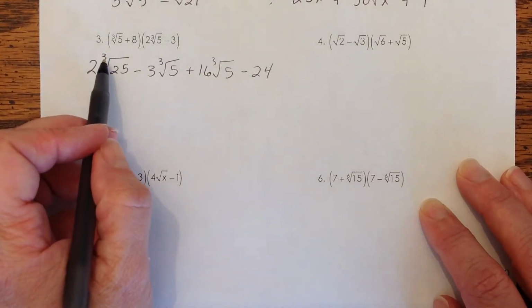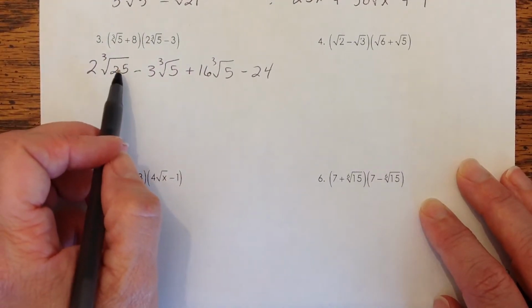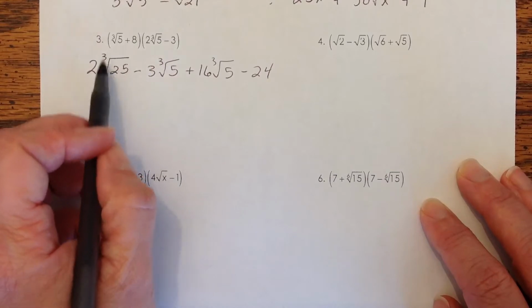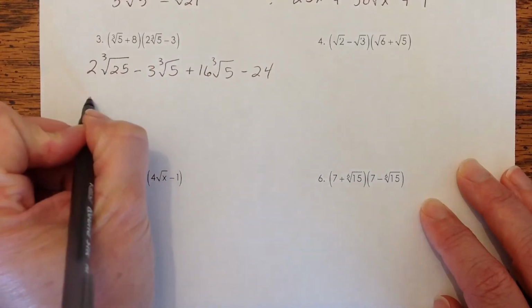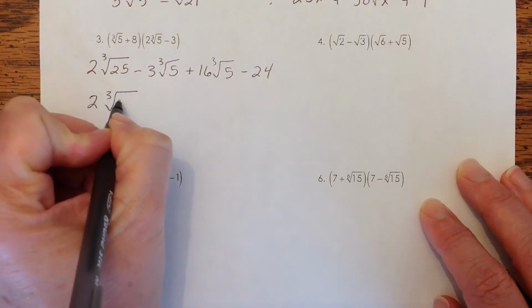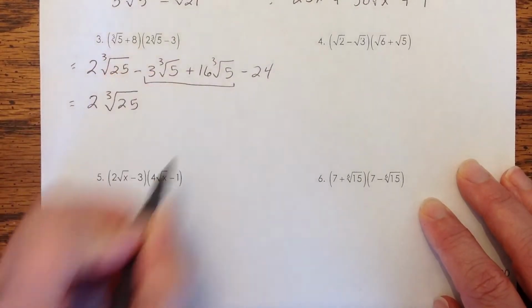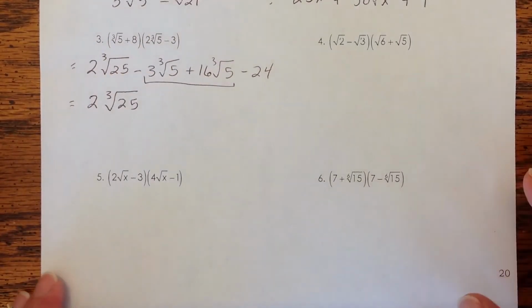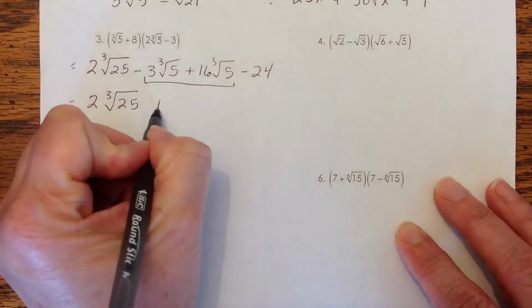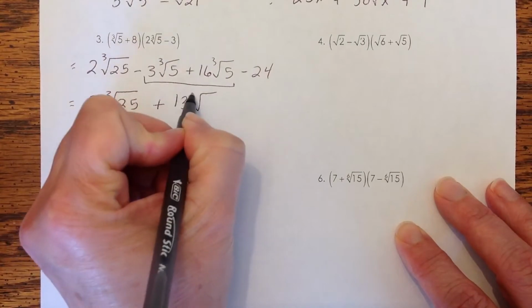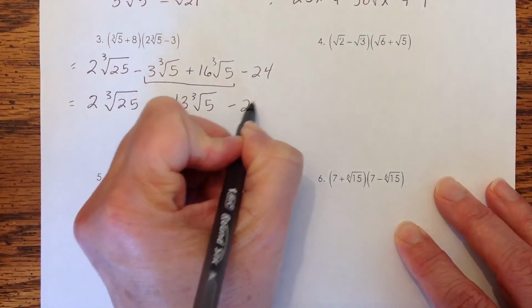Cube root would be needing 3 of the same to simplify, so this is done. So we just recopy 2 cube roots of 25. These here are like terms because they share the same identical cube root of 5, so we get to combine to plus 13 cube roots of 5 minus 24.